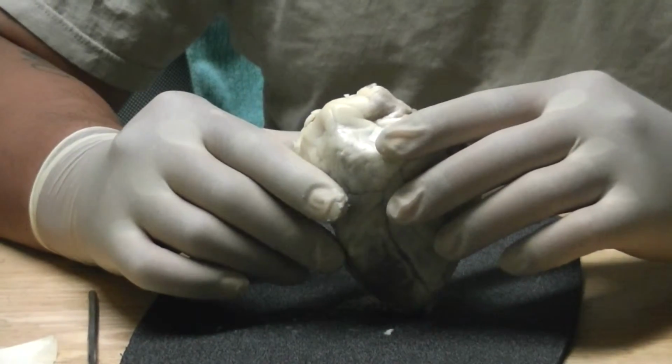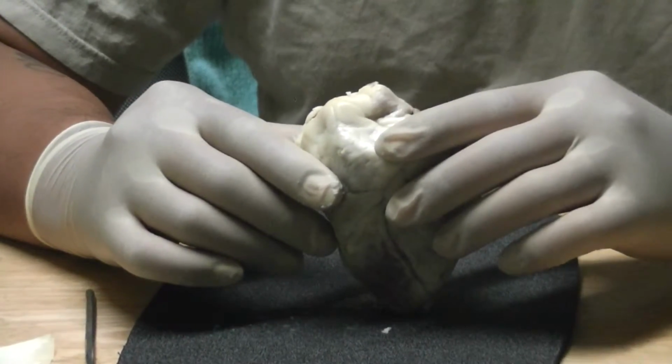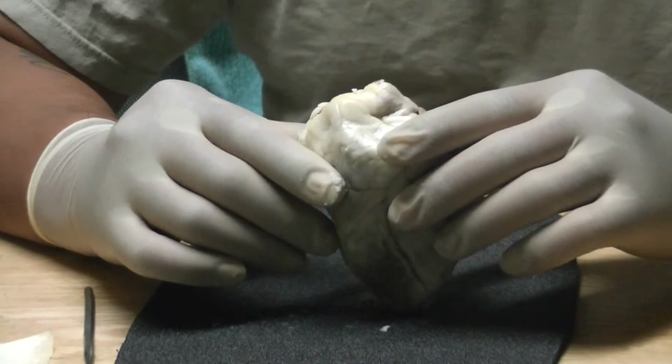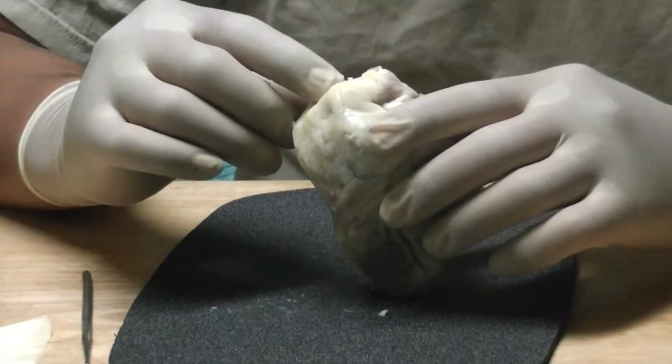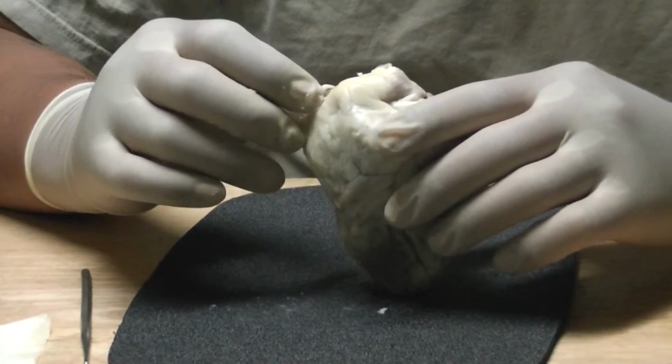We have a coronary sinus, which receives blood from the small, middle, great, and oblique cardiac veins. And it enters into the right atrium, and it's also a vein, and brings deoxygenated blood.